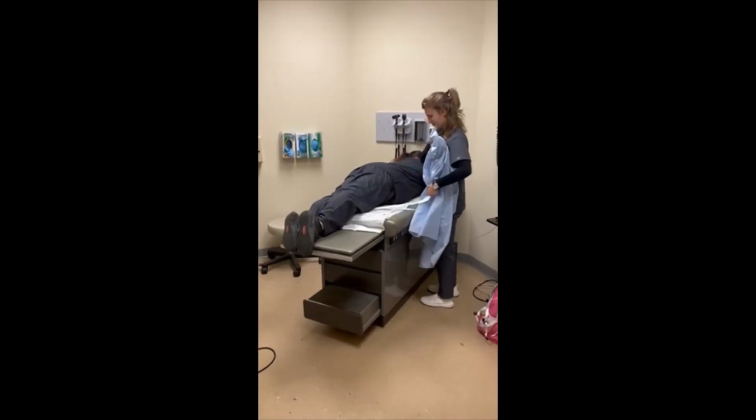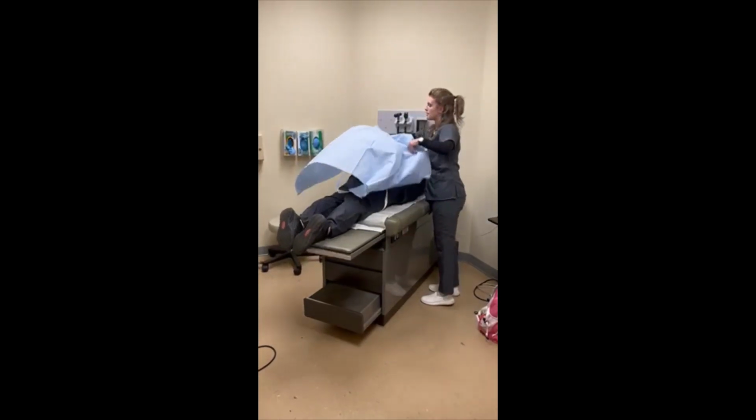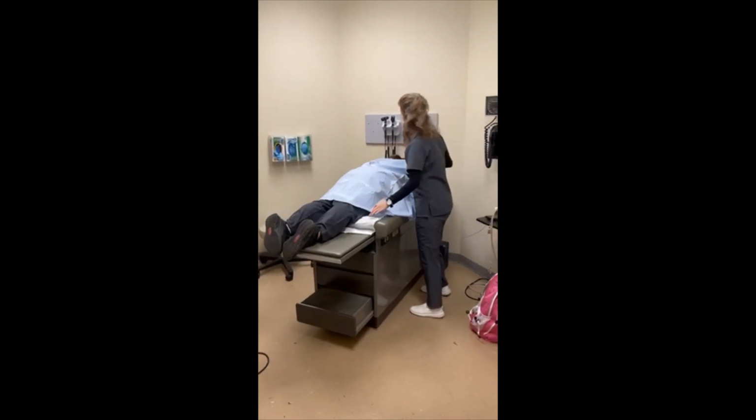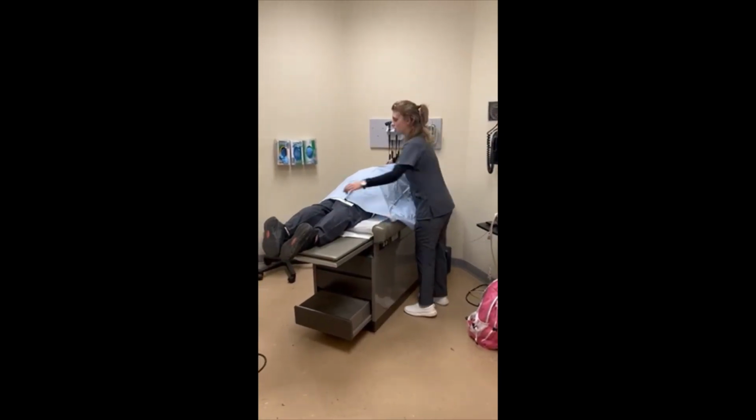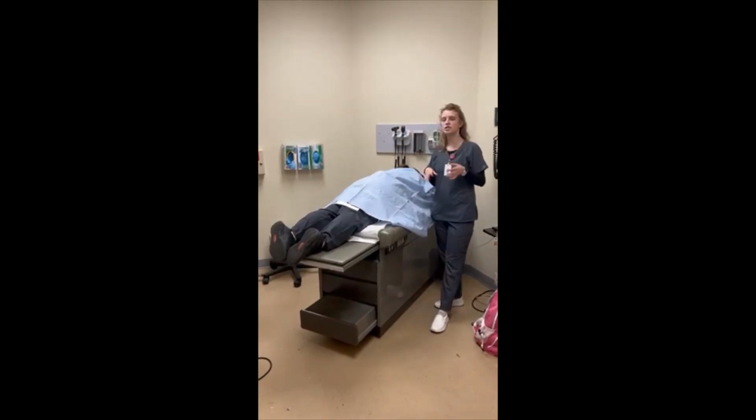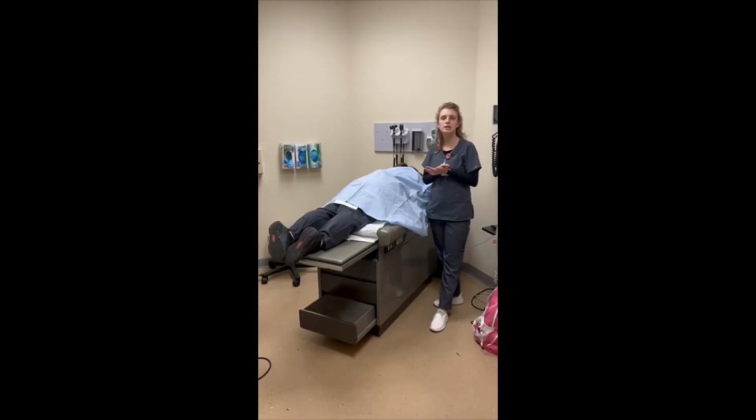Okay. Cover up my patient. And in this position, you can examine the back and the access of the hip joint.